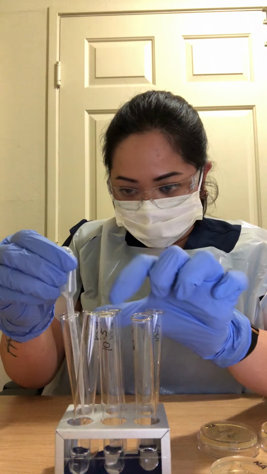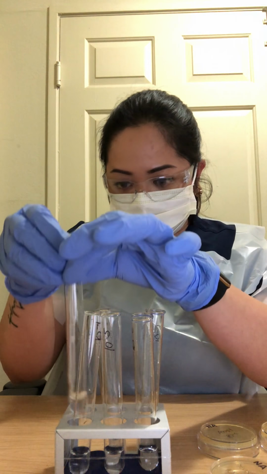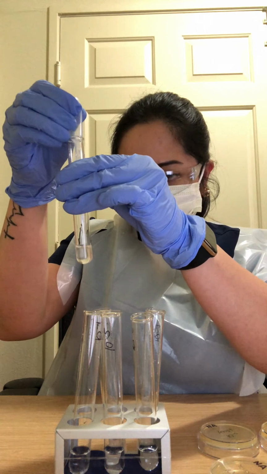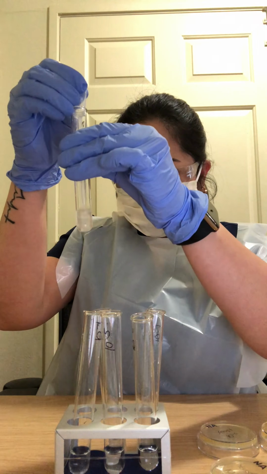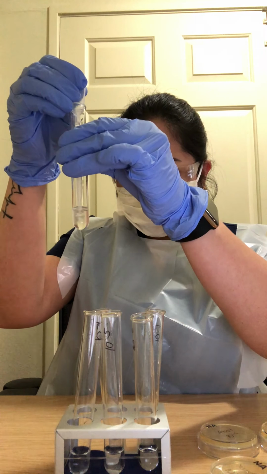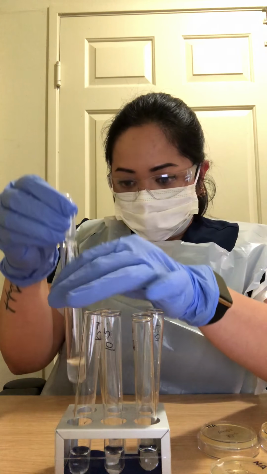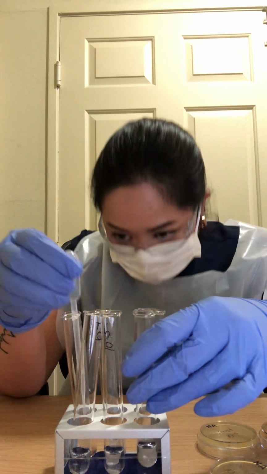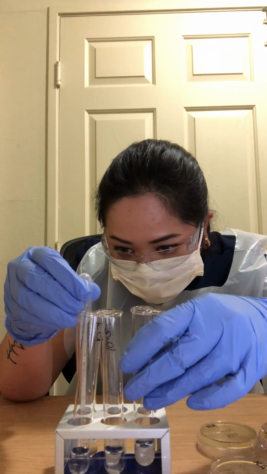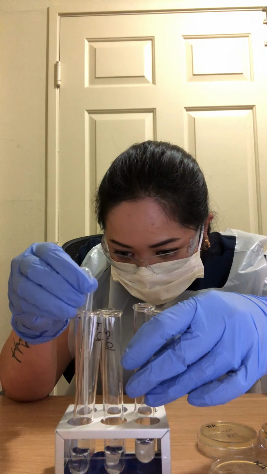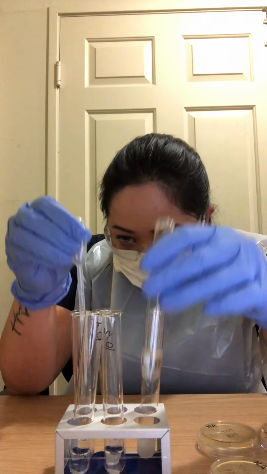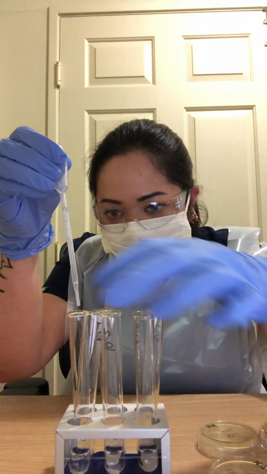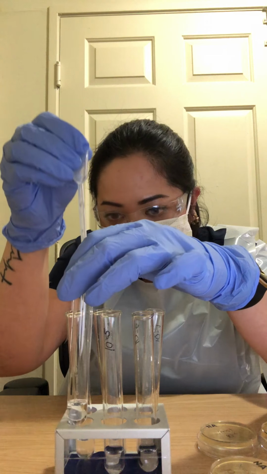So basically 10-1 goes to 10-2, 10-2 goes to 10-3, and then pipette 0.25 ml again and put it on 10-4. It's just hard to get on. This is 10-6, so this is 10-4.